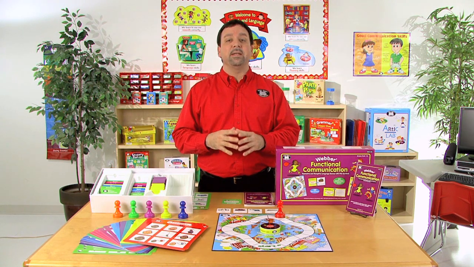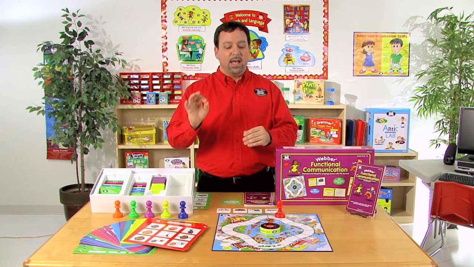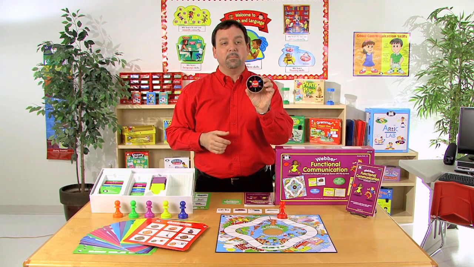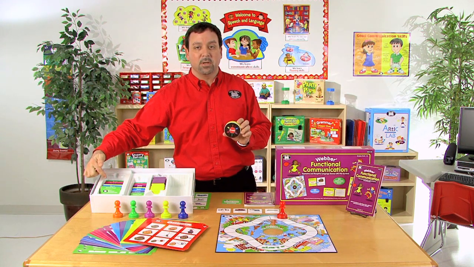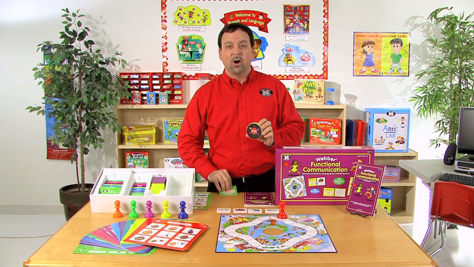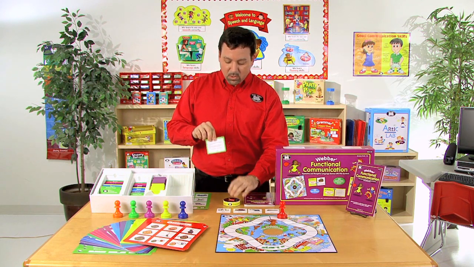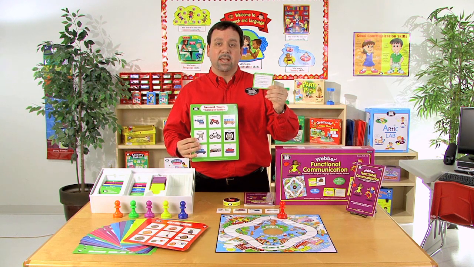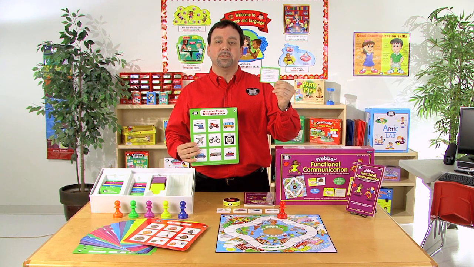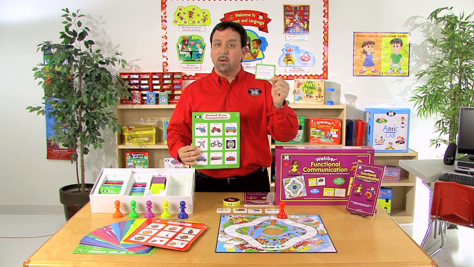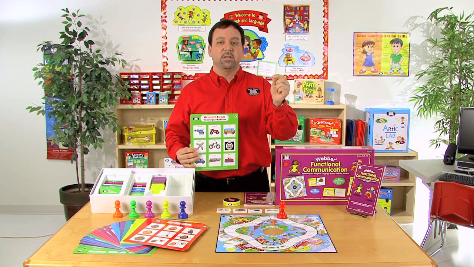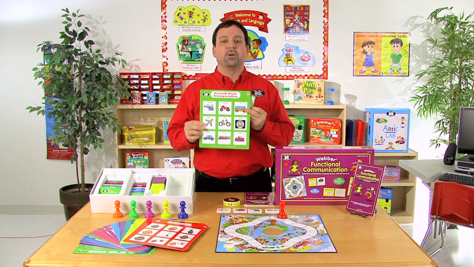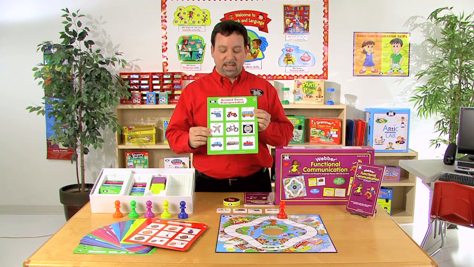Another game format will be spinning with communication. And in this game format, we're not going to use the game board. We'll use the spinner, and we'll use our topic stimulus cards. We'll take a card, and with this also, we're going to use our game boards. Once again, provide the question to the student at whatever question level you want, whether it's fill in the blank, asking a question, asking them to follow a direction, etc. And then they're going to use the game board to correctly identify that answer.